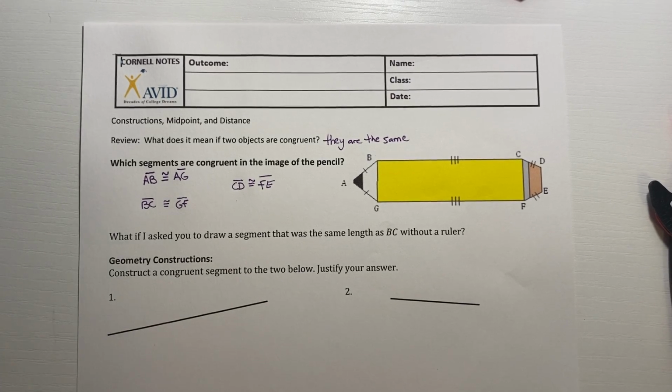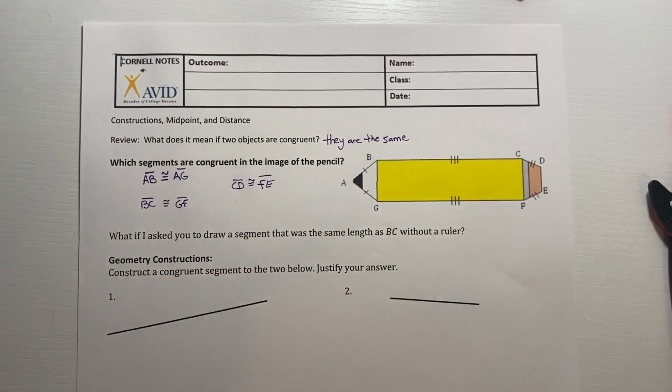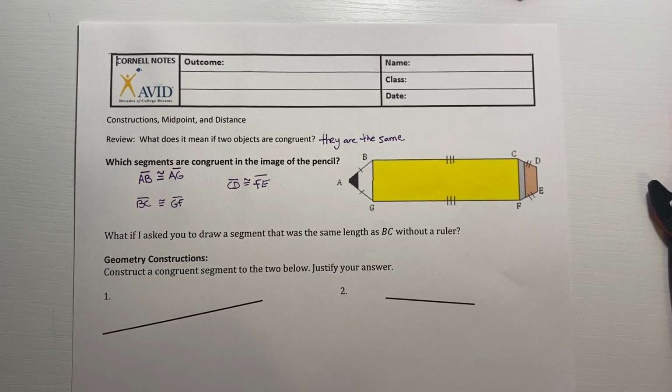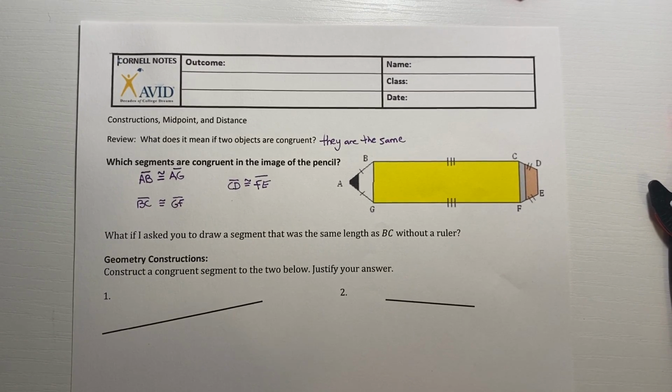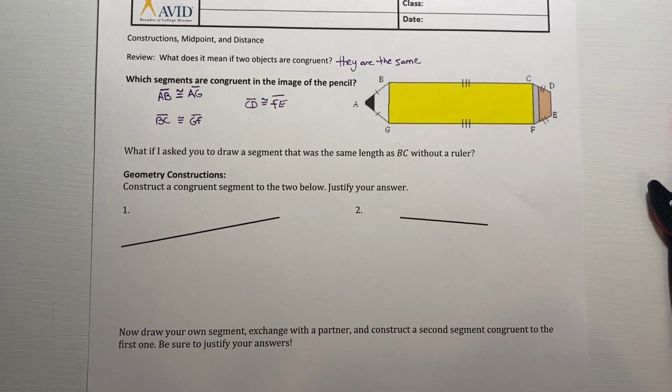It says, what happens if I asked you to draw a segment that was the same length of BC, but I did not give you a ruler, so you wouldn't be able to measure it? That's where our construction comes in with a compass. So it looks like I do have enough space where I can squeeze this in on my paper. When I get down to the bottom of the page and I'm doing another different construction, I'm going to have to do it on a separate sheet of paper.